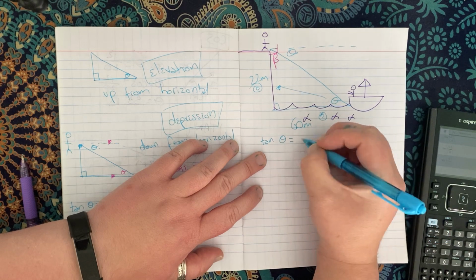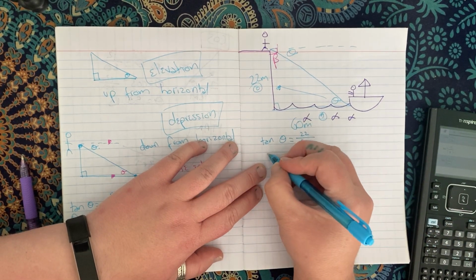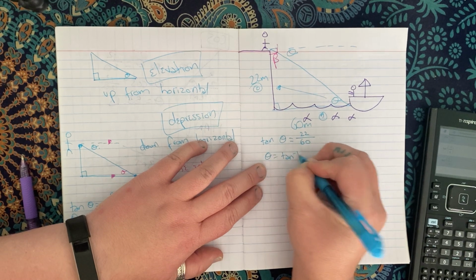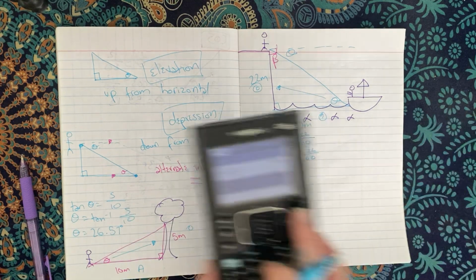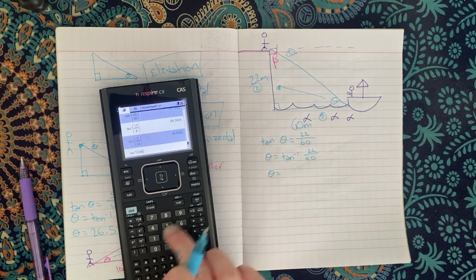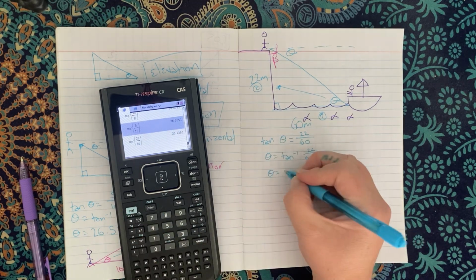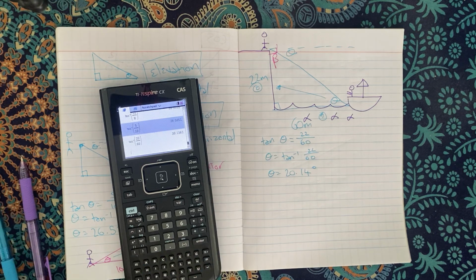Tan of the angle is the opposite over the adjacent. Then I'm finding an unknown angle, so I use the inverse. And then I type that into my calculator. I get the inverse tan of 22 over 60, and I get 20.14.